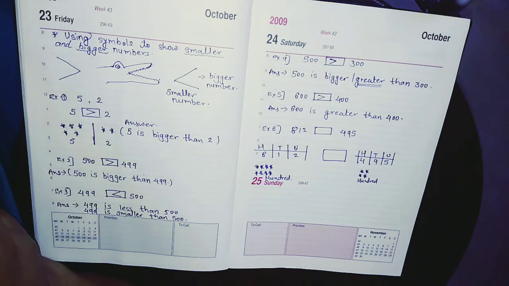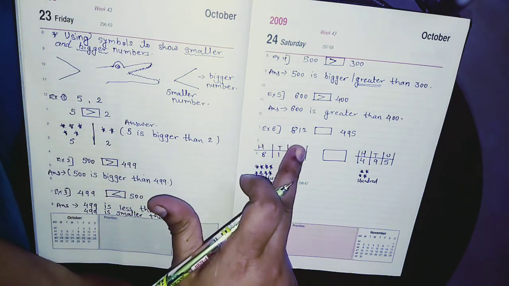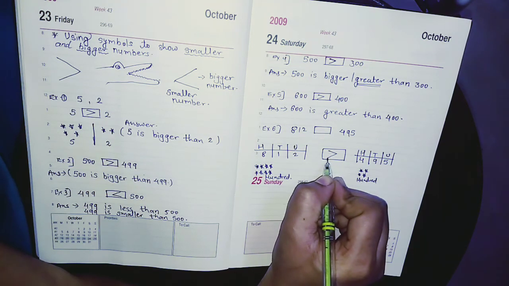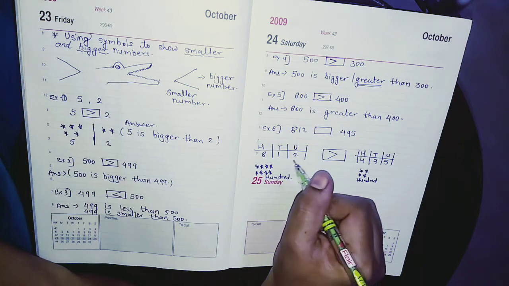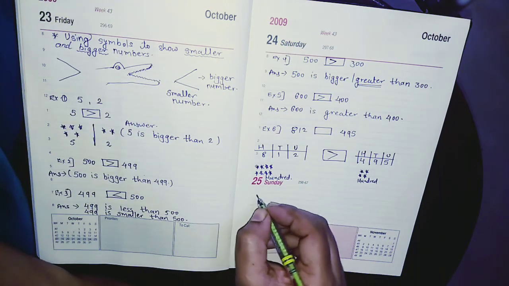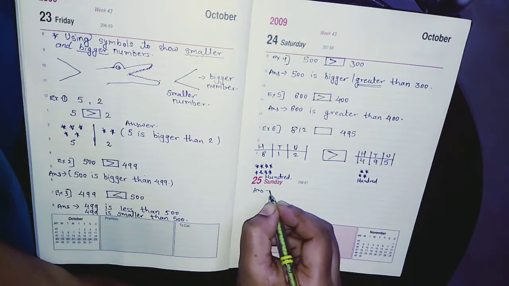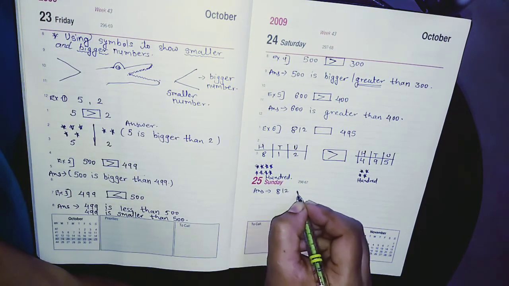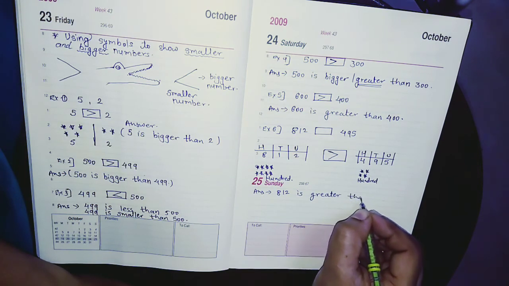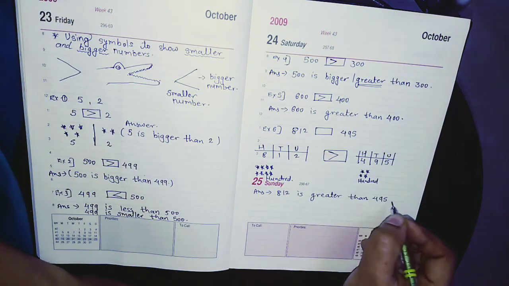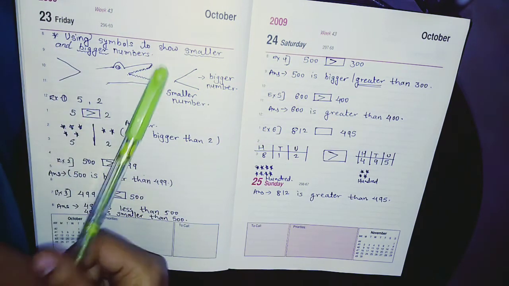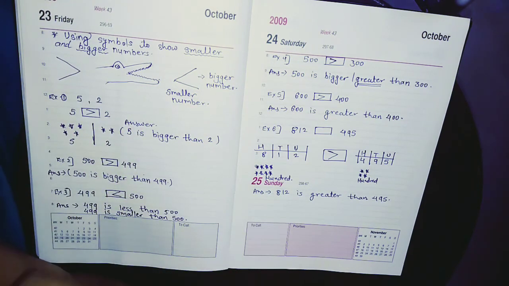So which number is bigger? 812 is a bigger number. Now to indicate that we will use this alligator. Open end towards 812 and the closed end towards 495. Now to write this in words, we will write it as 812 is greater than 495. So that's how using symbols to show smaller and bigger numbers and writing the statement in words can be explained.